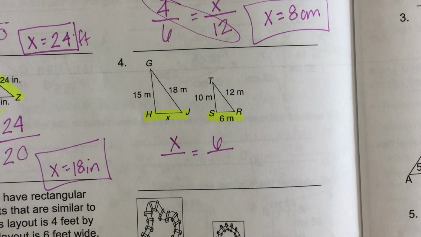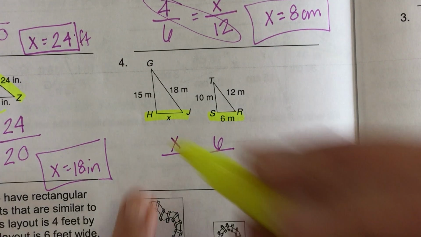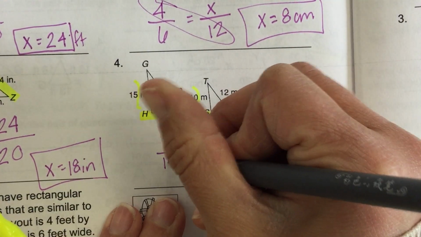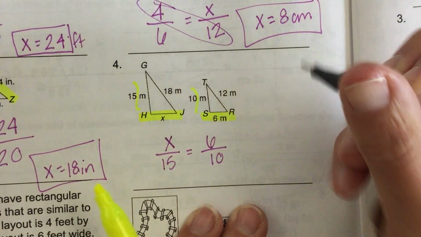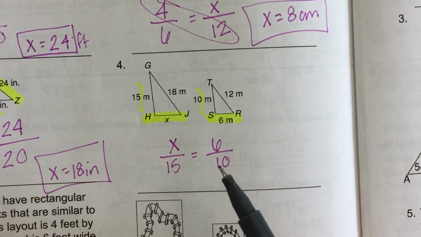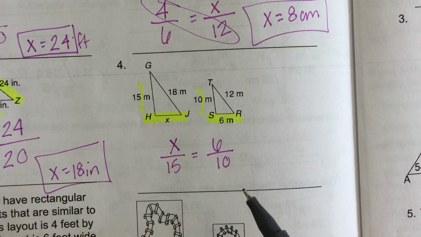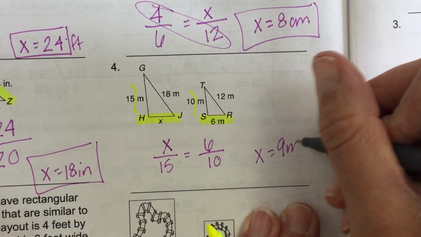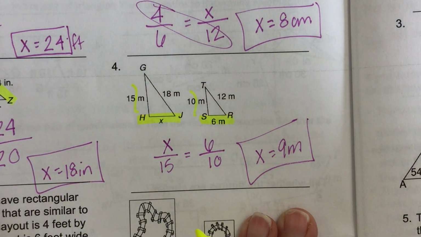What other side do you guys want to pick? 15 and 10? Okay, so we did 15 and 10. So 15 goes under the X and 10 goes under the 6. 15 times 6 divided by 10. So we get 9 for an answer. How'd you guys do? Good.